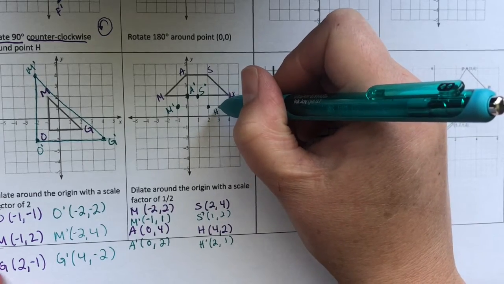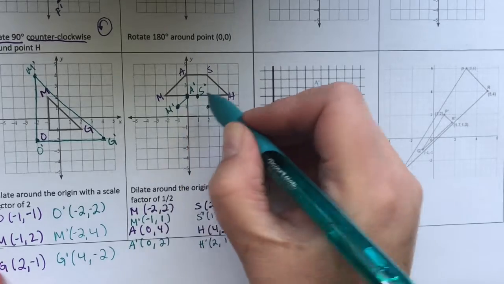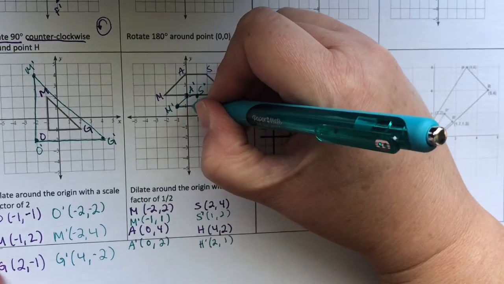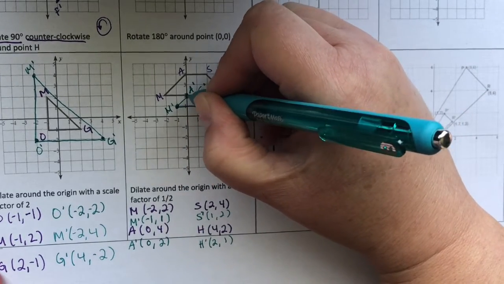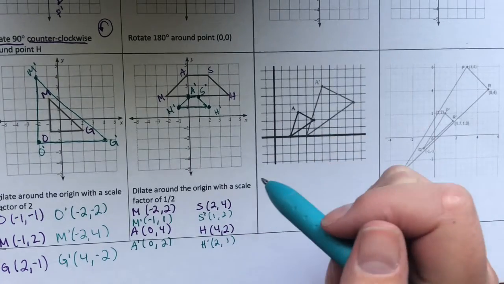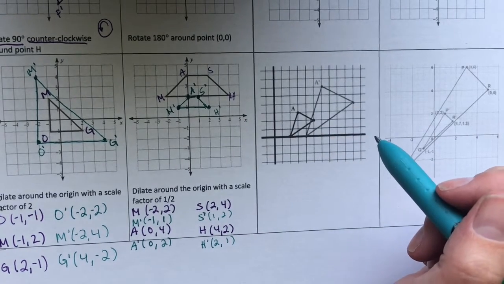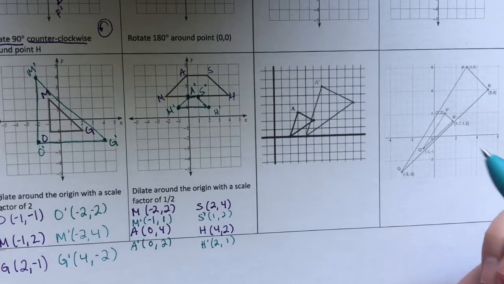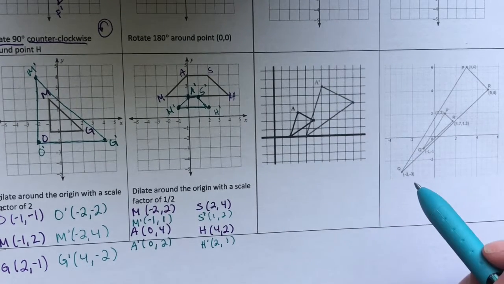So what you see here is you get a smaller figure of the exact same thing. Was that fun? So this is like zooming in and zooming out. Okay, so I'm gonna let you go ahead and figure out the rest of those, and best of luck.